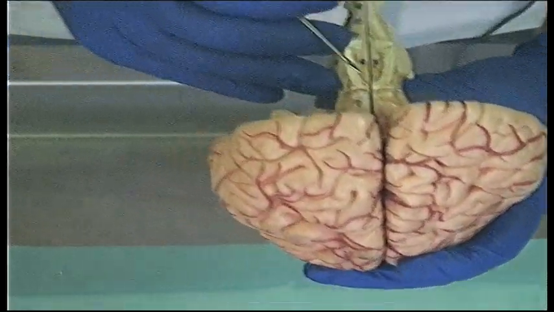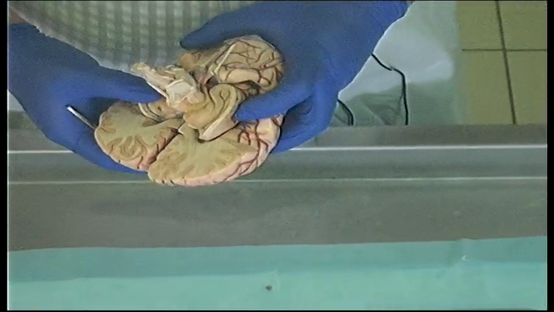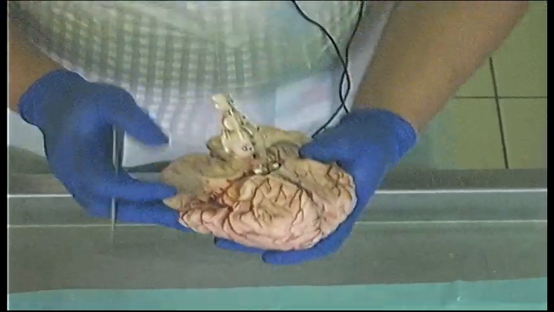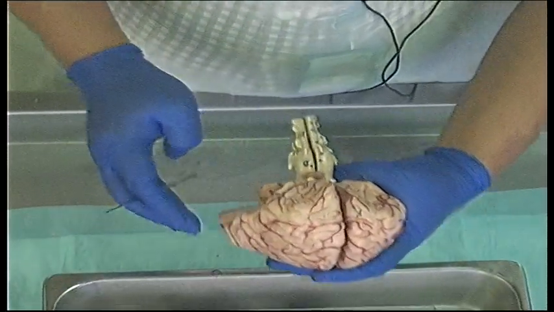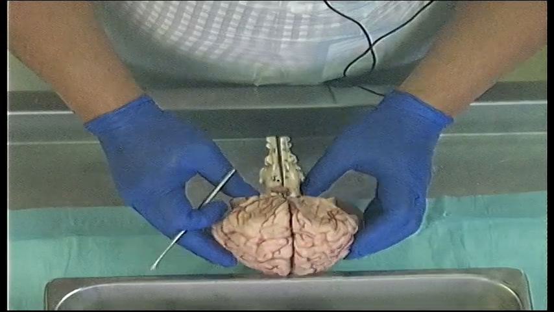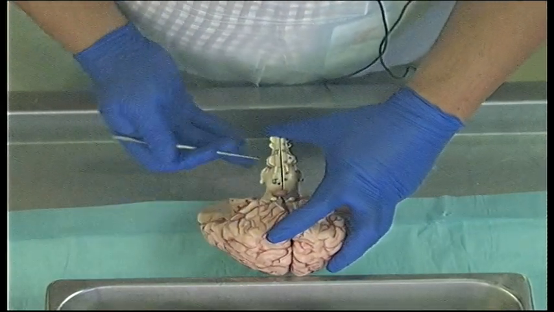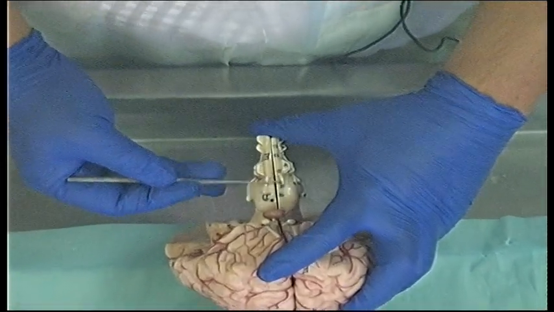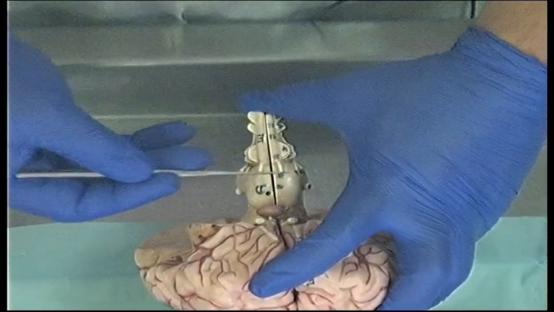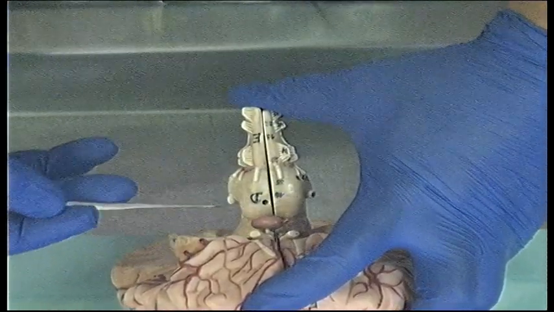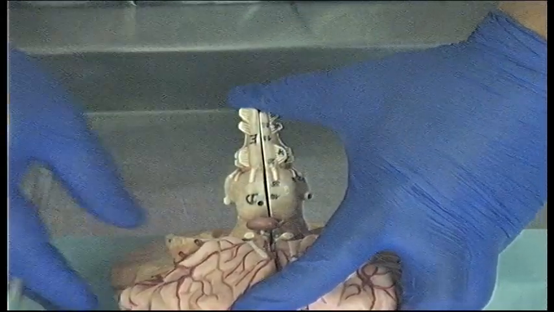Okay, enough with the medulla oblongata. Then we go to the pons. Can you see the pons? Okay. This is the pons. A lot of transverse fibers running. We call them pontine fibers. Okay, these are all the pontine fibers.